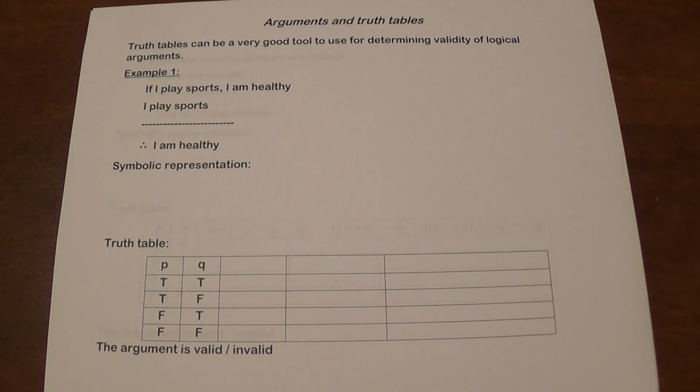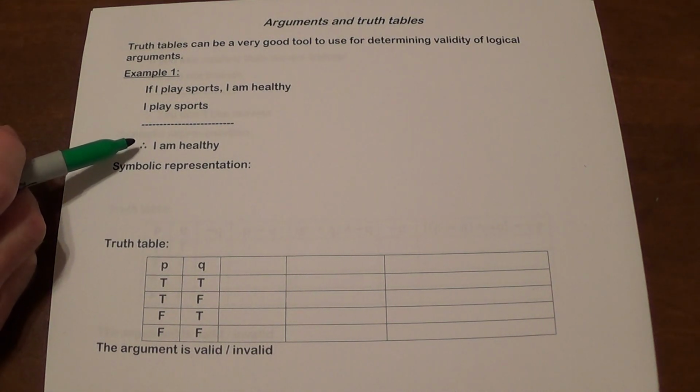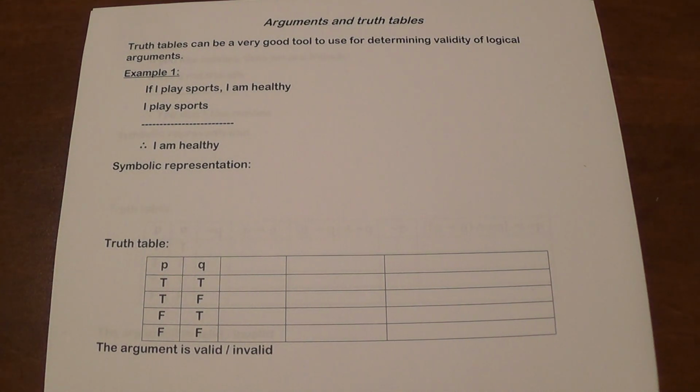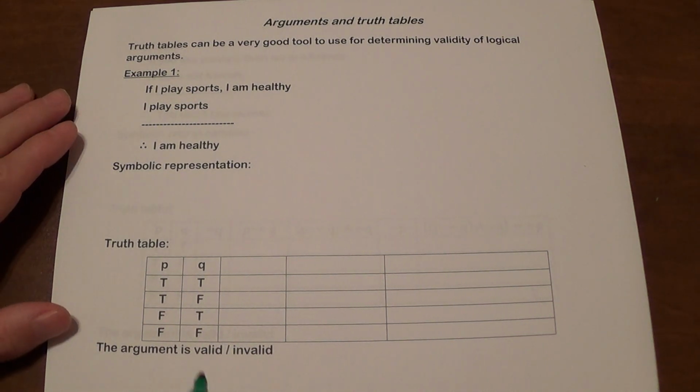If I play sports, I'm healthy. I play sports. This symbol here means therefore. So therefore I'm healthy. There is a way, with some of them, to figure them out by just analyzing the statements, but that's not what we want to do. So what do we have here?